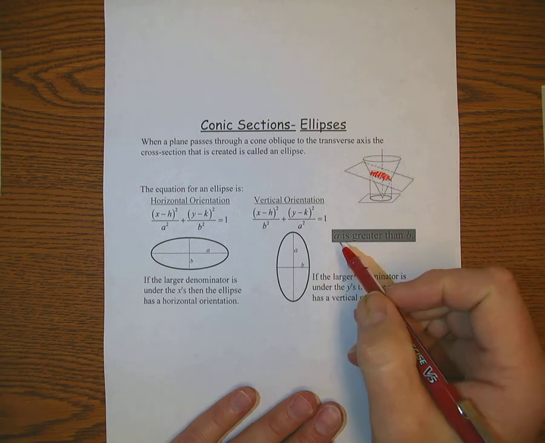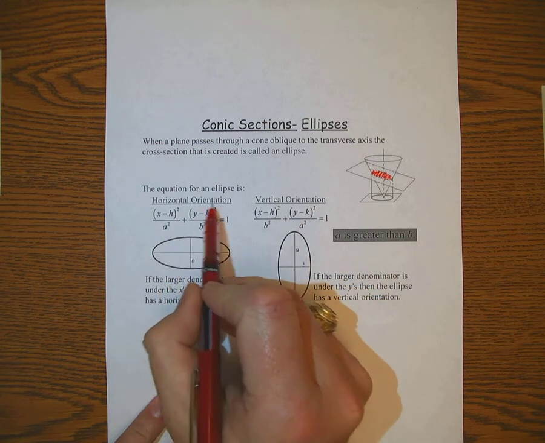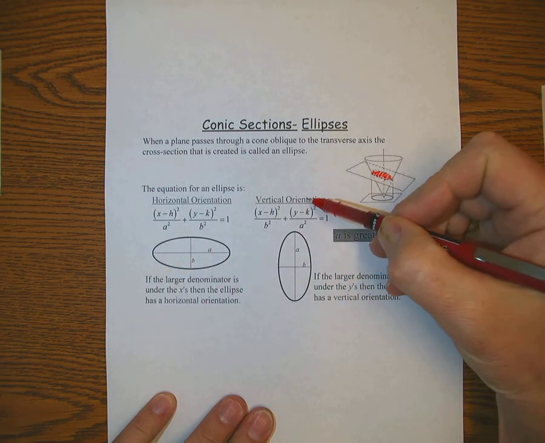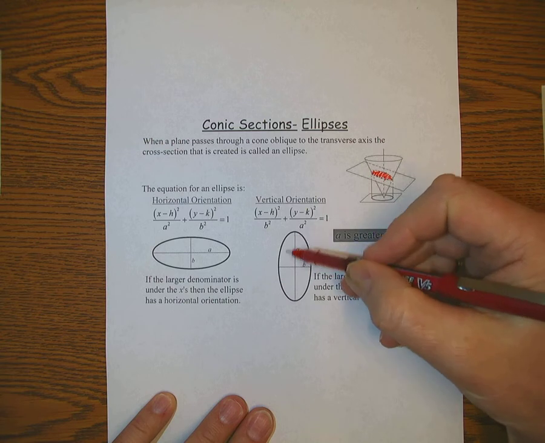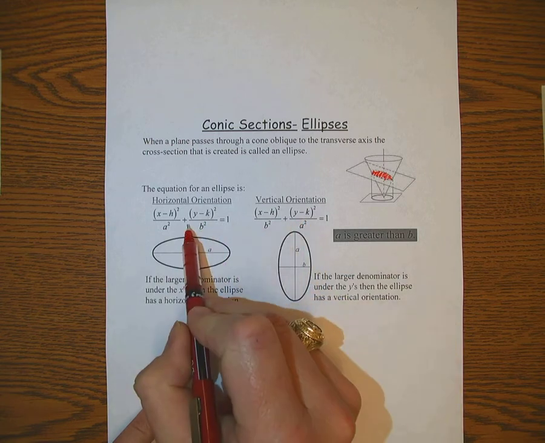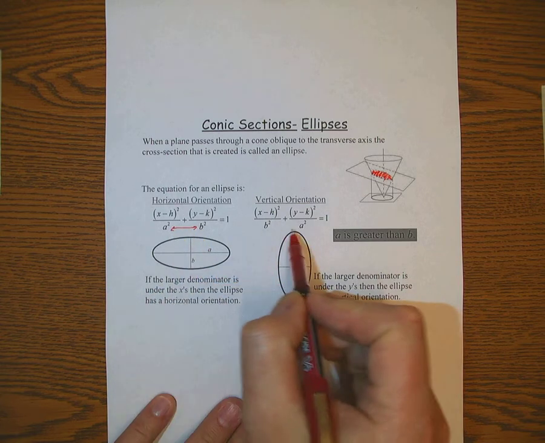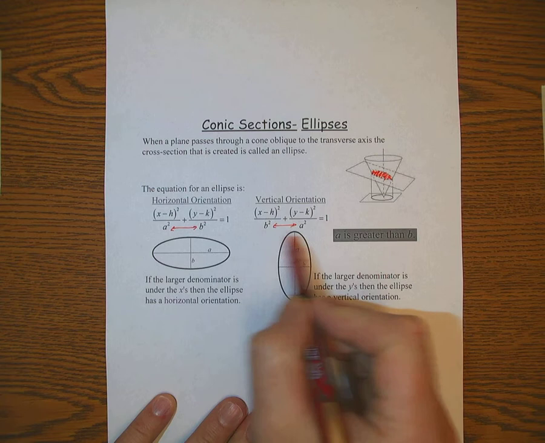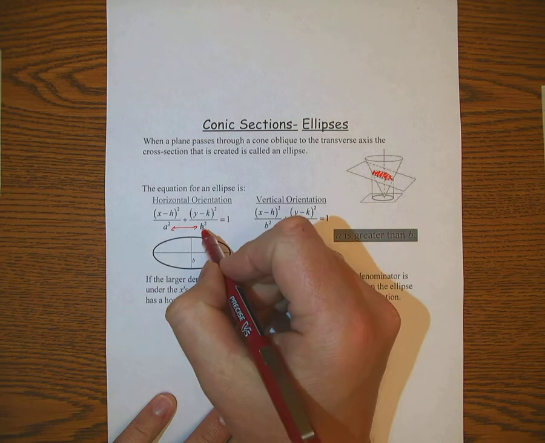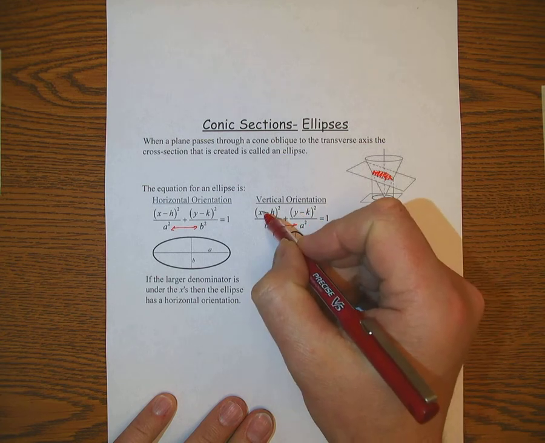All right, so there are two formulas for your ellipse. One is when you have a horizontal orientation, so on your graph it's going to be longer horizontally, and then a vertical orientation, which means on your graph it's going to be longer vertically. Now, if you'll notice these two equations and compare them, really the only difference is that the a and the b have been switched, the a squared and the b squared. So here the a squared is underneath the x's, and the b squared is underneath the y's. And here the a squared is under the y's and the b squared is under the x's.